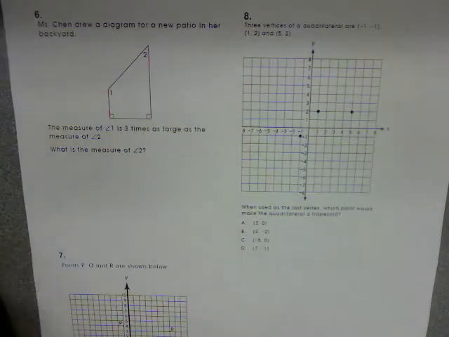Okay, these are the OGT type questions that will be on the test. These are right off the OGT, so they're good practice for you. Okay, it says Mrs. Chen drew a diagram for a new patio in her backyard. The measure of angle 1 is 3 times as large as the measure of angle 2.